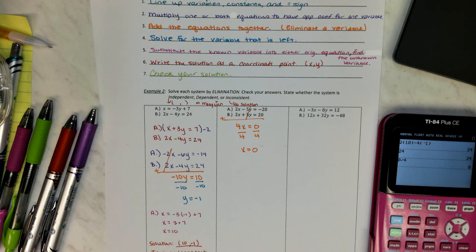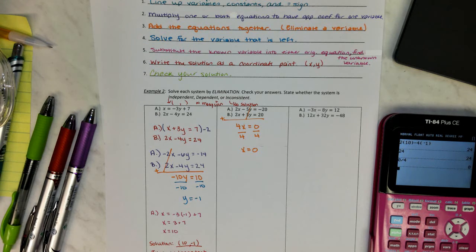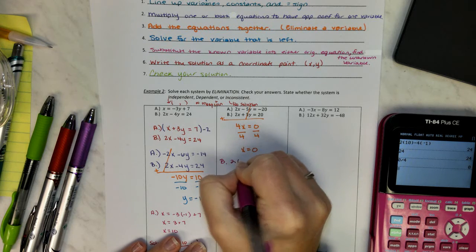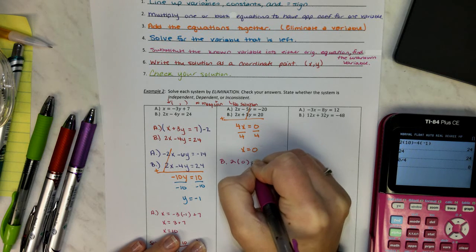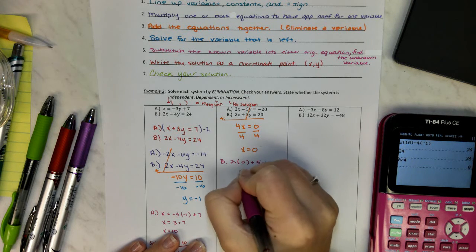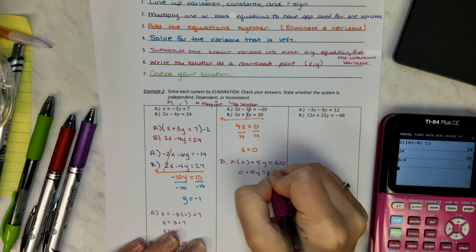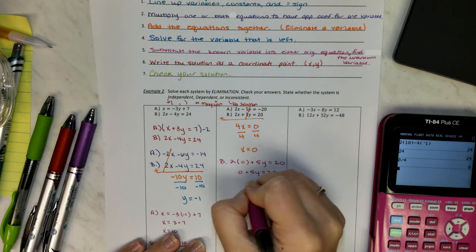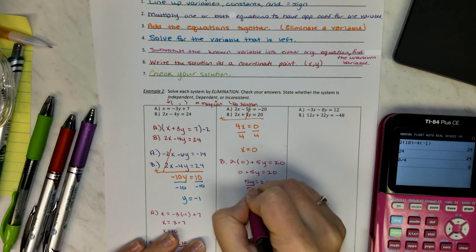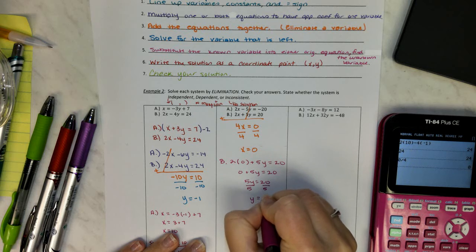All right, so we solve for the variable that's left. Substitute the known variable into either original equation and solve for the unknown variable. So at this point, you can plug it into A or you can plug it into B. It does not matter. I did A last time, I'll do B this time. 2 times x is 0 plus 5y equals 20. 2 times 0 is 0. So I just have 5y equals 20. Divide by 5 on both sides. Y equals 4.